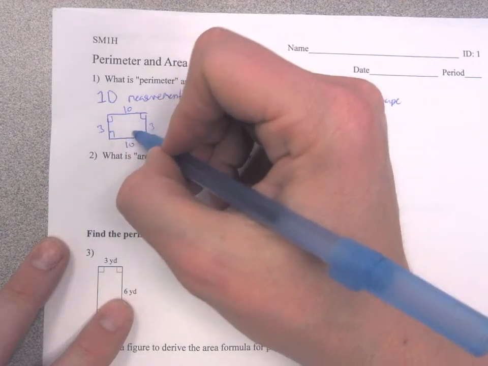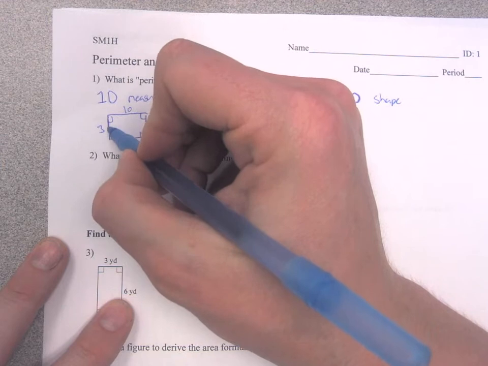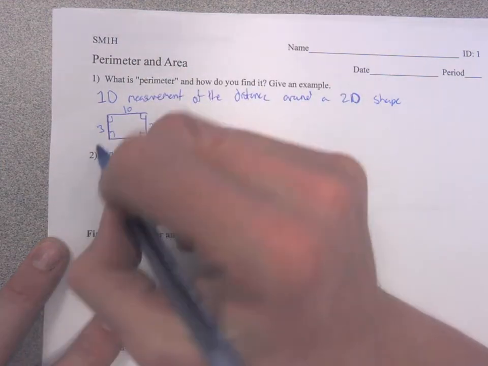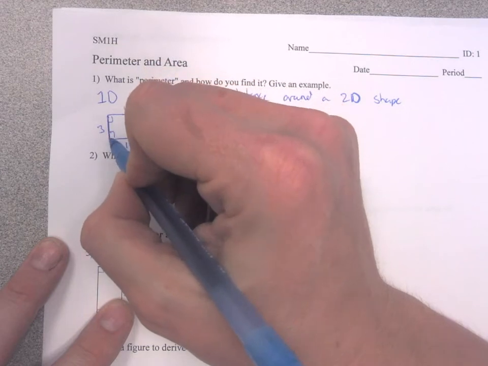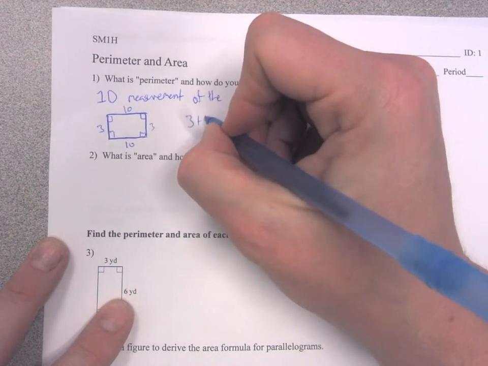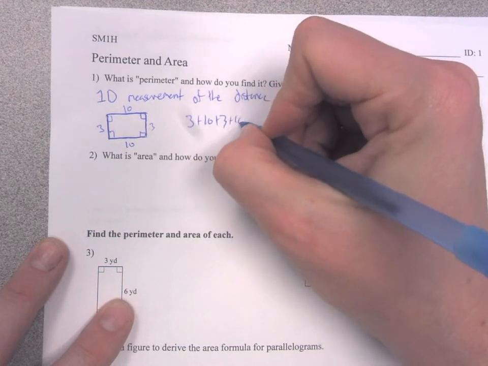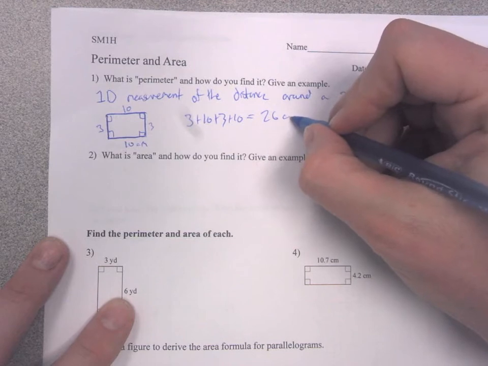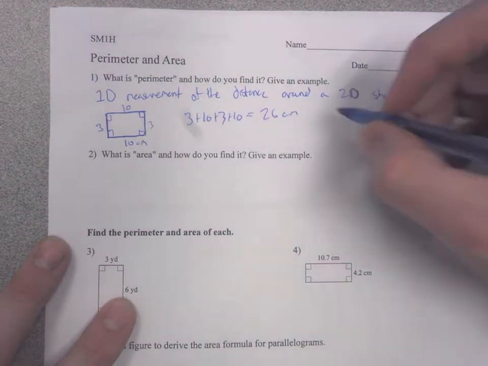So we're not talking about the space inside. We're talking about this guy, like if we were to walk around the outside of this shape. So 3 plus 10 plus 3 plus 10 is equal to 26. Let's say that these are centimeters. Okay, so just 26 centimeters.